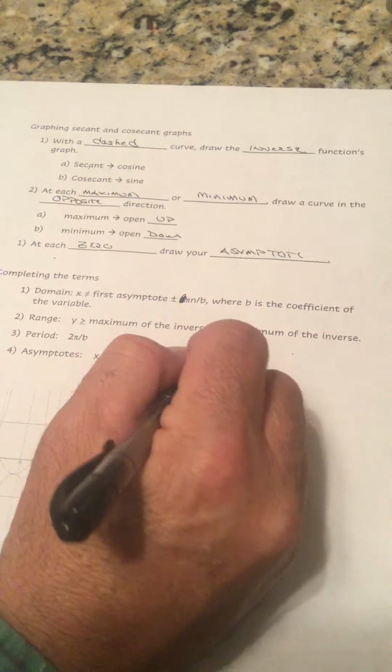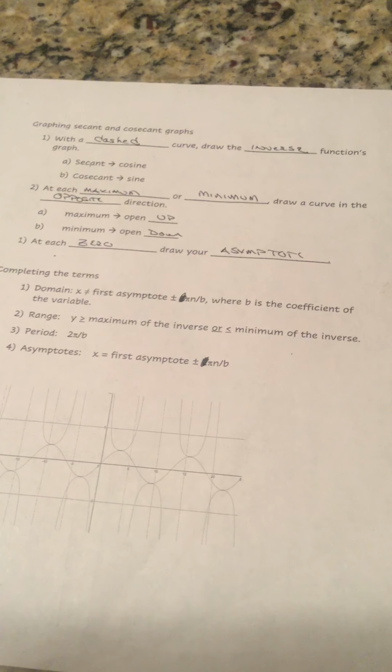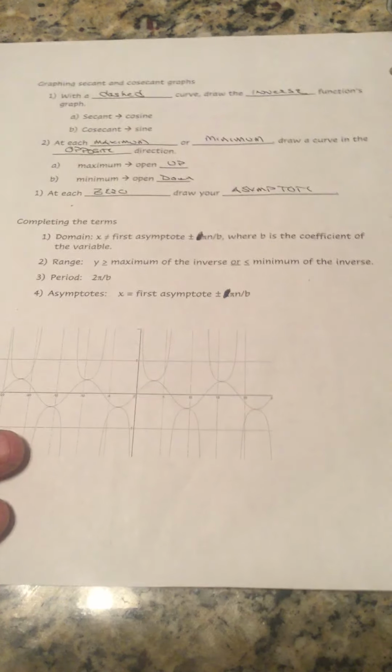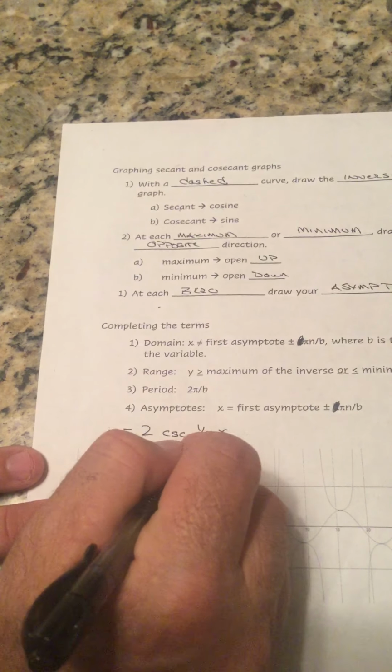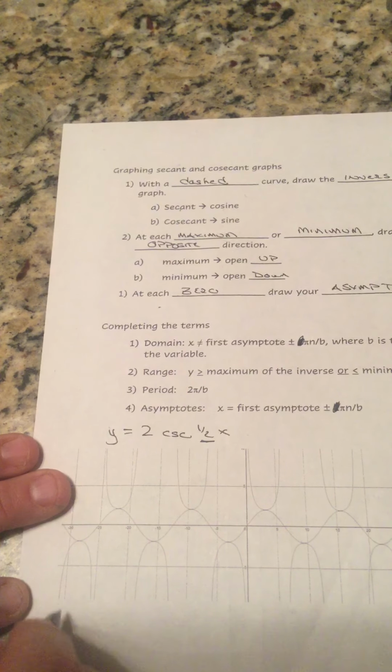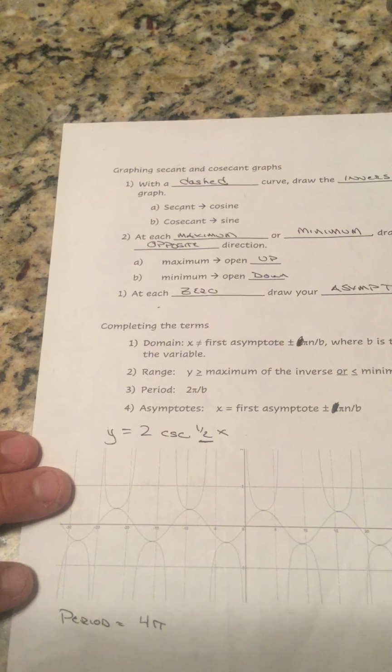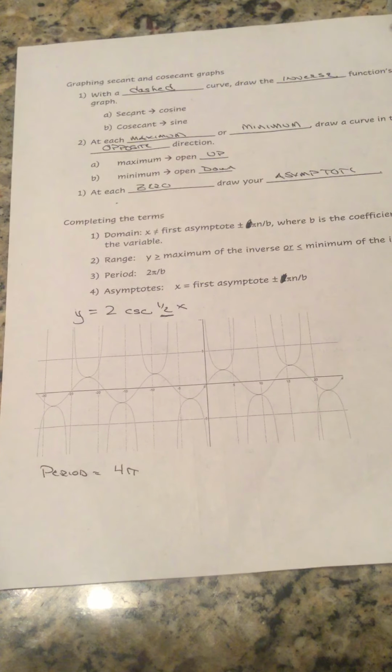Asymptotes, x equals the first asymptote plus minus, and we'll get rid of the 2 there. Because basically, as opposed to tangent and cotangent, which had 1 asymptote per period, secant and cosecant have 2 asymptotes. So for this one, remember it's y equals 2 cosecant 1/2 x. Okay, so the 1/2 is my b. So my period is 4 pi. 2 pi divided by 1/2 gives me 4 pi.